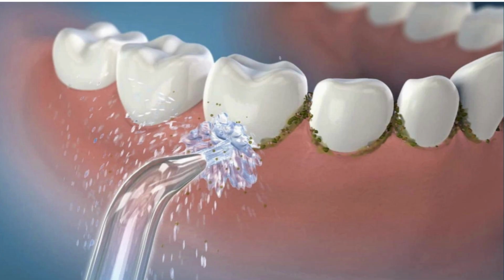The way you're going to use it is by going in between the teeth at the gum line and cleaning all of these bacteria using the water pick, water and hydrogen peroxide together, so that the bacteria never has a chance to grow more than necessary.